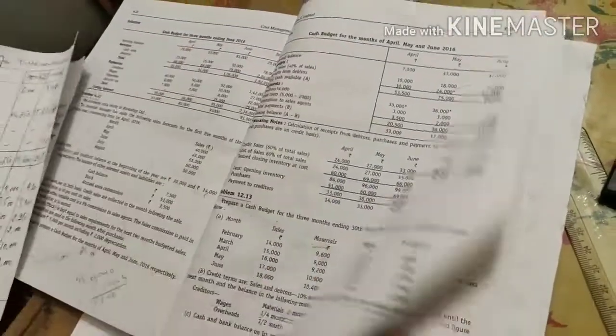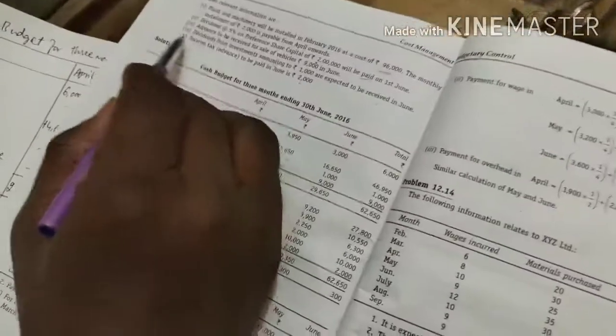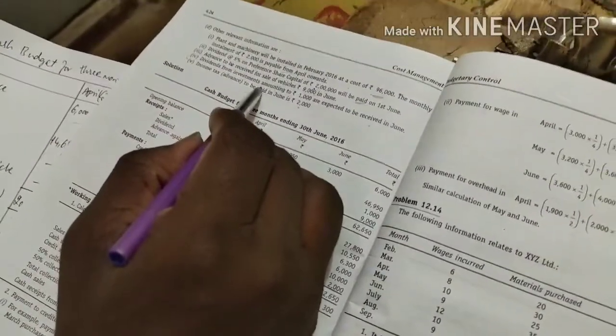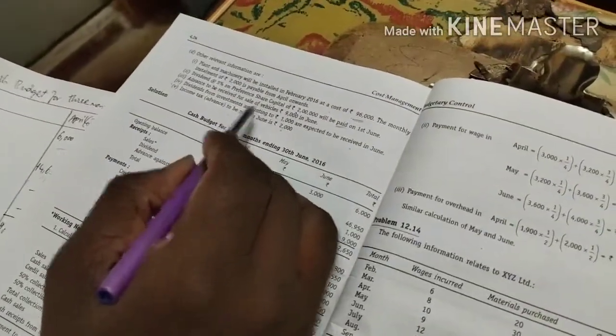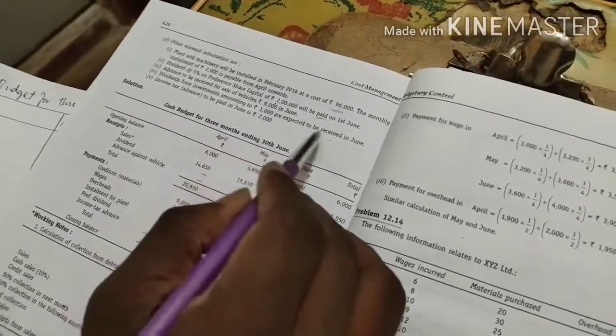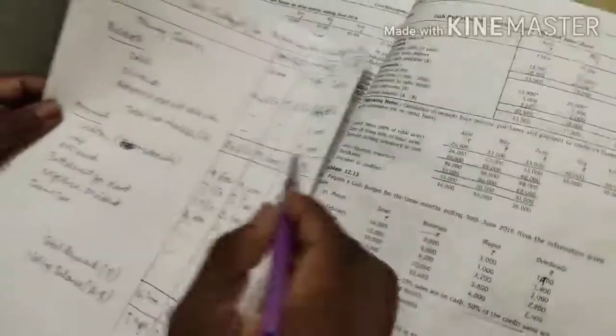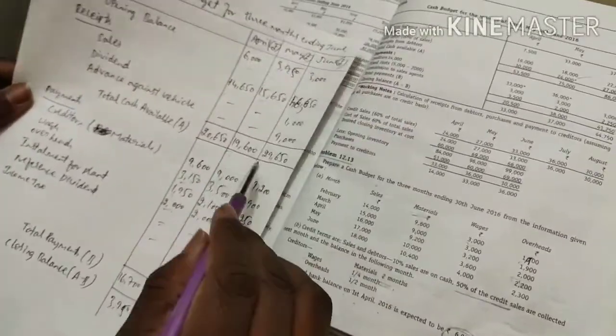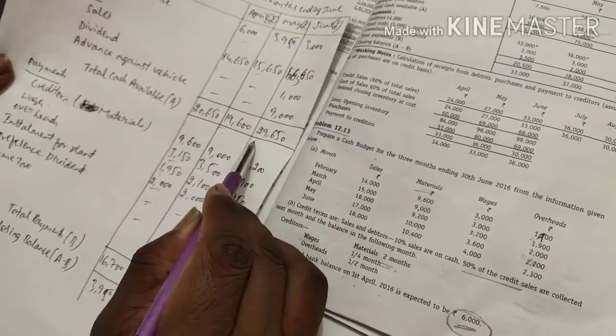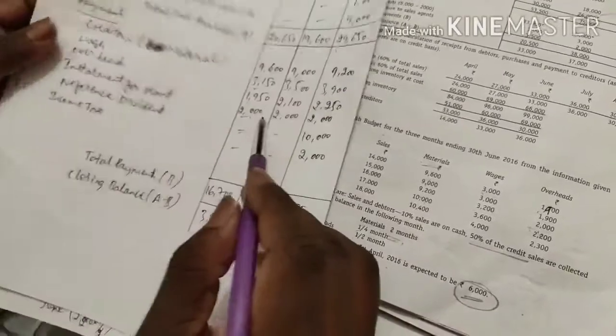So dividend, as I told you, the adjustment. So dividend from investments, from the investment in which the amount is invested, I have received 1,000, that in the month of June. So I have entered here in June. Again the advance against vehicle, what I will receive in the month of June, 9,000 I have received here. So put together, total how much it will come, 29,650 is the total cash available in my hand.